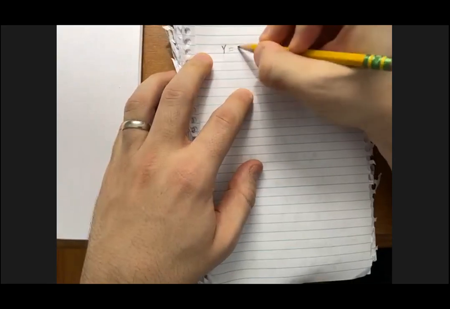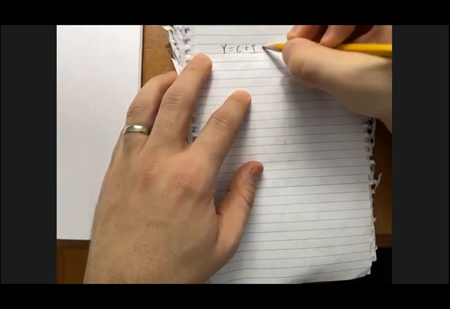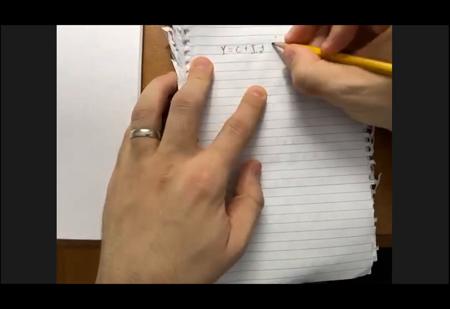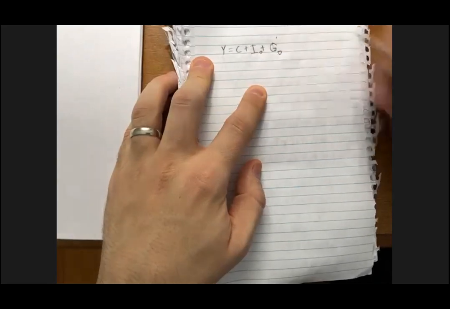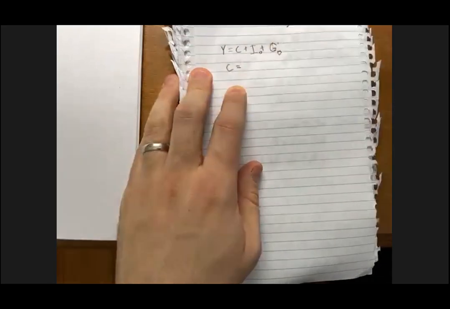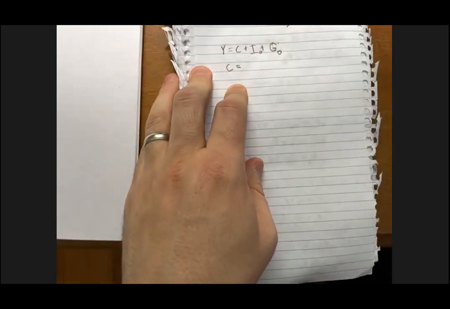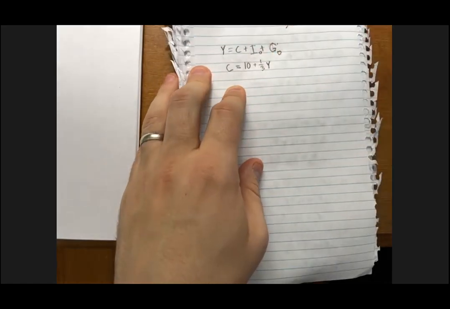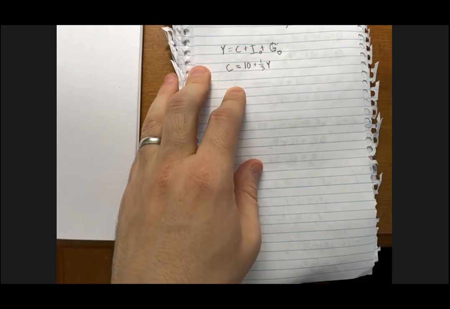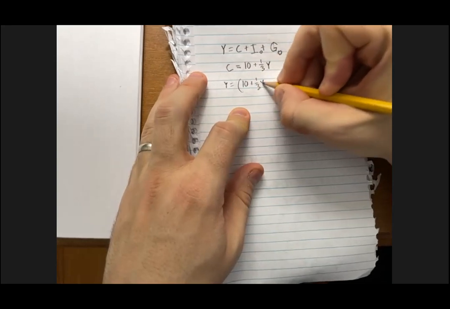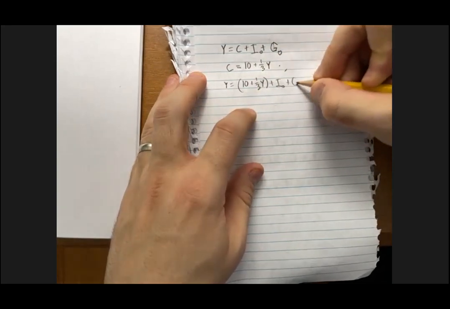Y equals C plus I0 plus, oops, that's not a G. I said the word 0, right, as I was doing that. Okay, that's the first equation of our model. The second one, if I recall, is C equals 10 plus 1/3 Y. I'm going to solve this by substitution, and that is Y equals 10 plus 1/3 Y plus I0 plus G0.